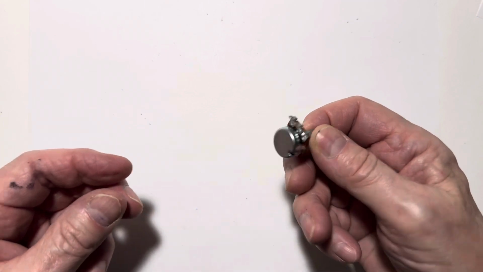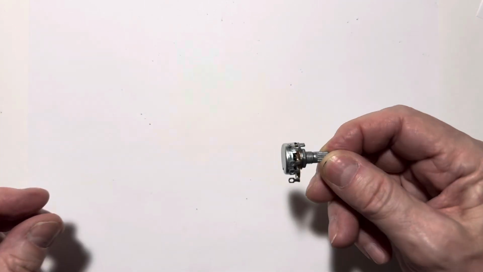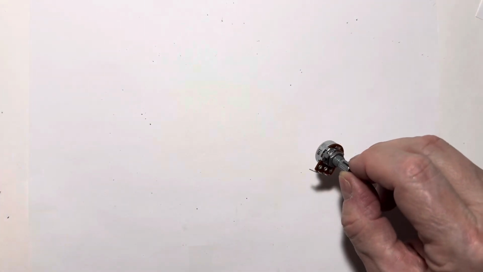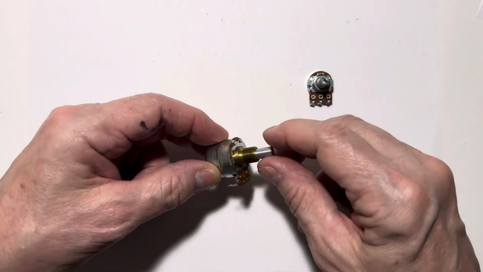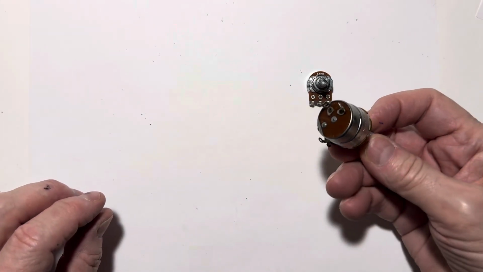All right, I'm going to show you a couple potentiometers here. This is your typical potentiometer. This is a 10K ohm audio taper pot. We'll talk about tapers some other time, but that's a typical potentiometer. Here's a potentiometer with an on-off switch built into it.